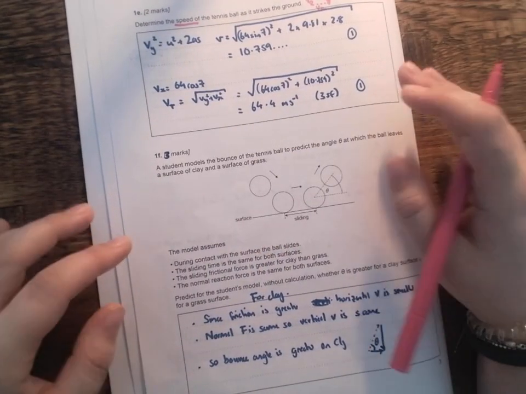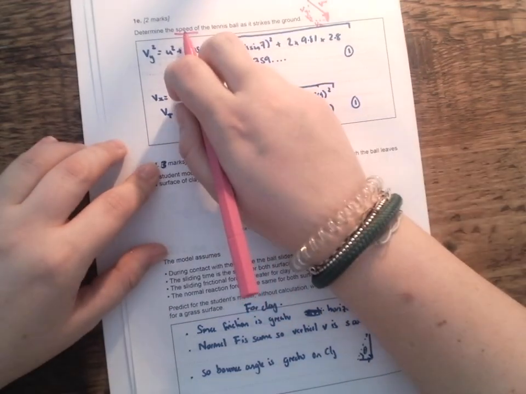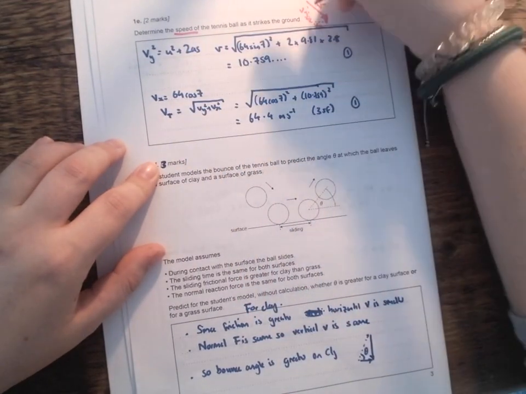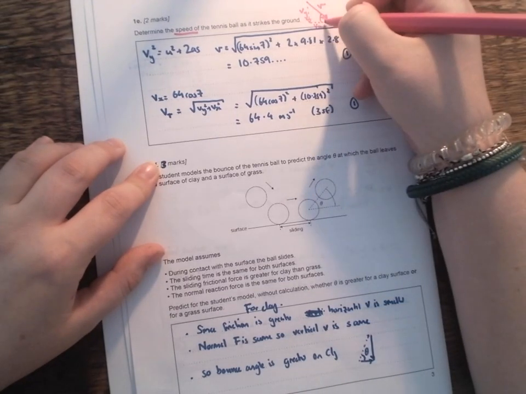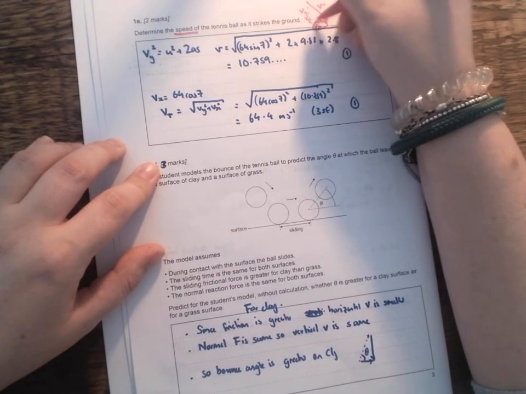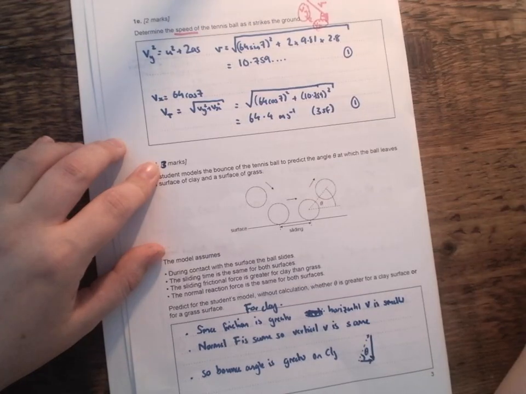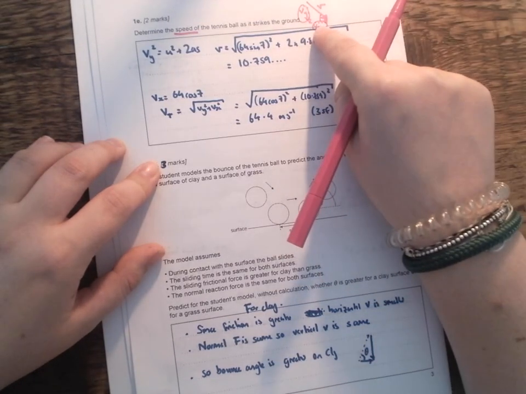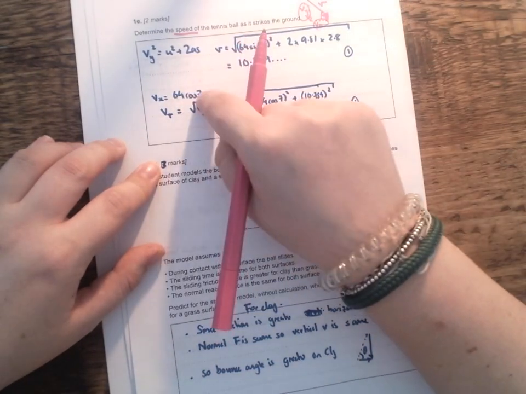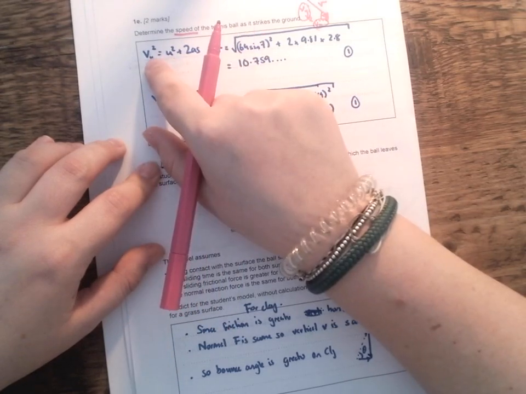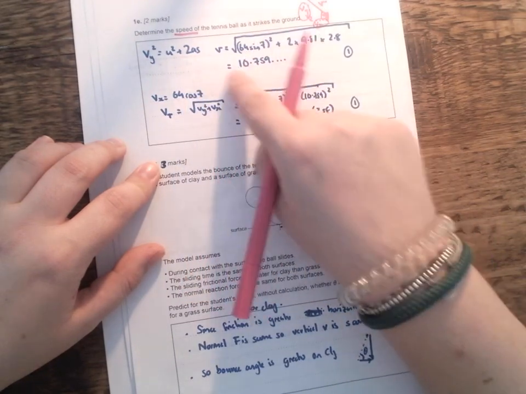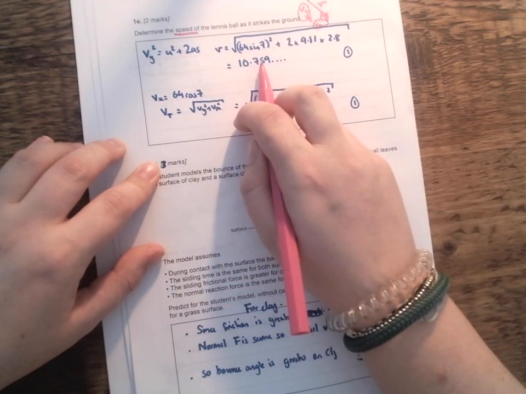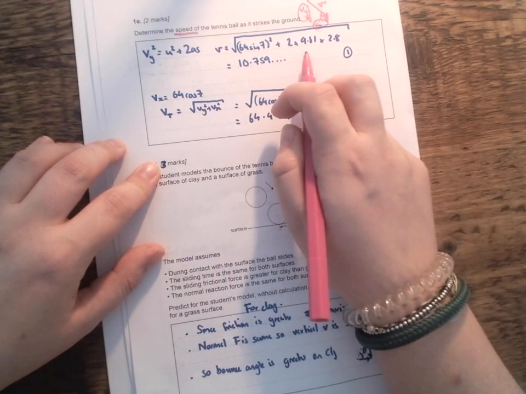Part E was asking you then to calculate the speed of the tennis ball as it strikes the ground. Now it's striking the ground at an angle, so what we needed to do was have the horizontal and the vertical components of velocity. The horizontal component is always going to be 64 cos 7, but I want to find out what Vy is. So I'm going to use v squared is equal to u squared plus 2as, and I solved to get 10.759, and I left that in my calculator.